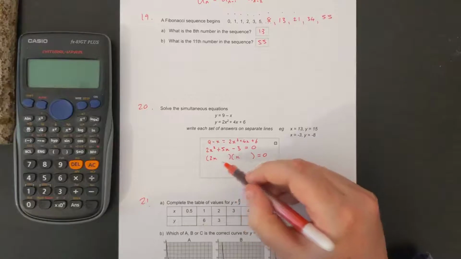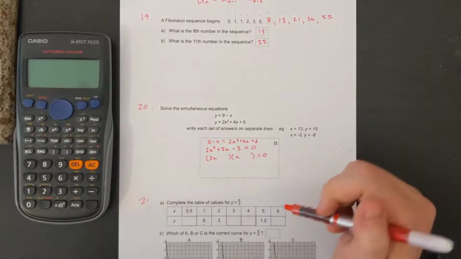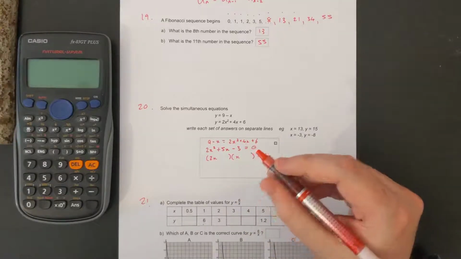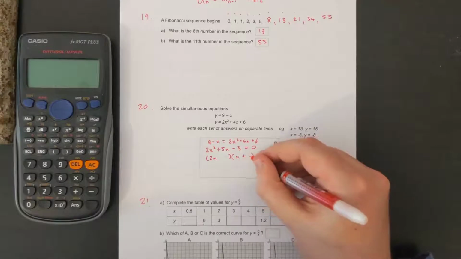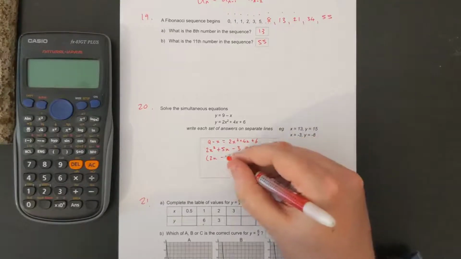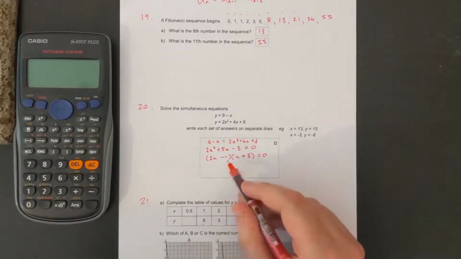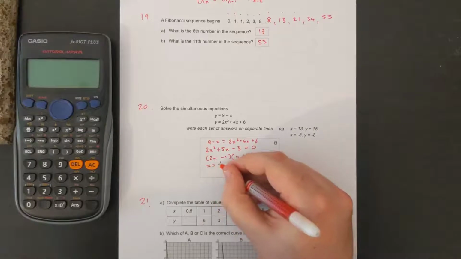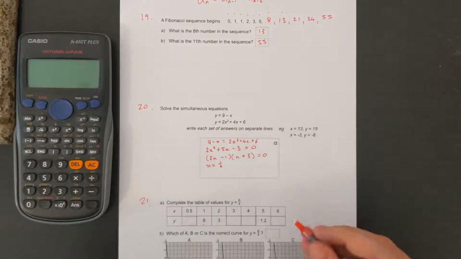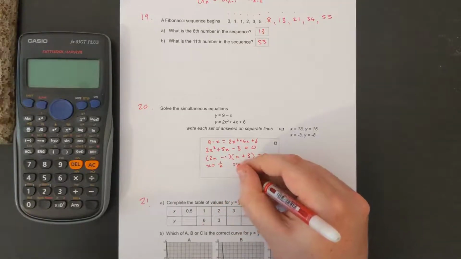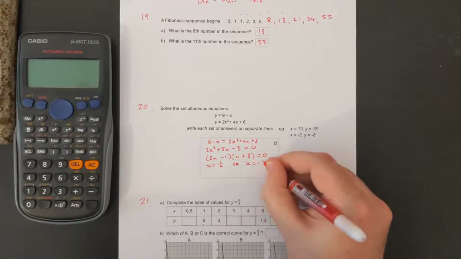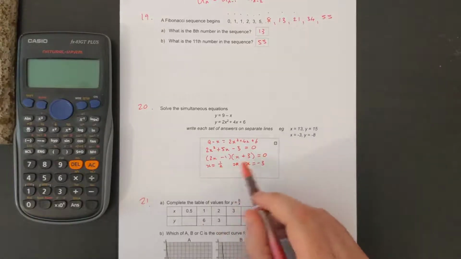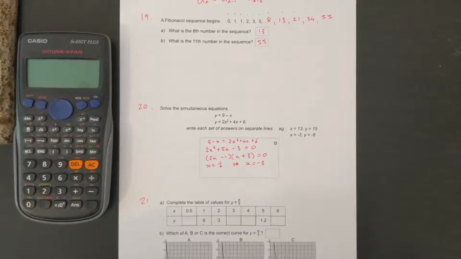So 3 times 2 is 6. 6 and 1 I can combine to get my plus 5. So I'm going to add 3 and subtract 1. I get 2x squared minus x plus 6x, so plus 5x minus 3. And therefore x is equal to a half, because 2x minus 1 equals 0, or x is equal to minus 3, because x plus 3 equals 0.